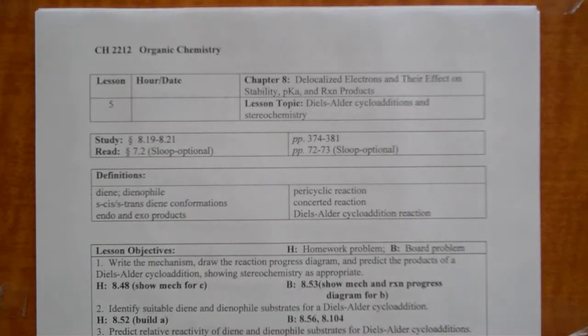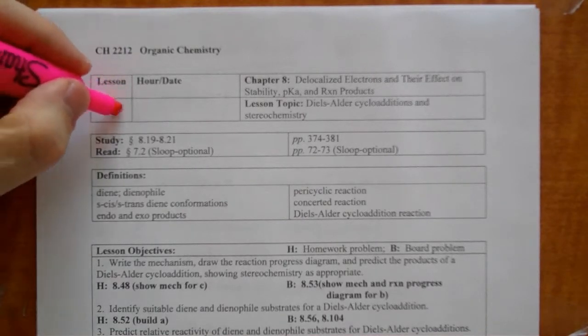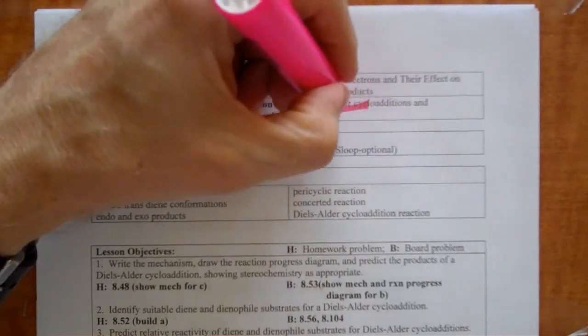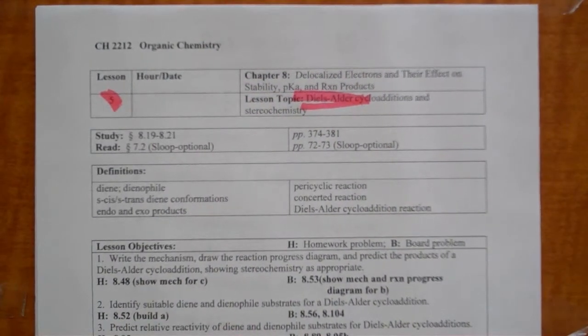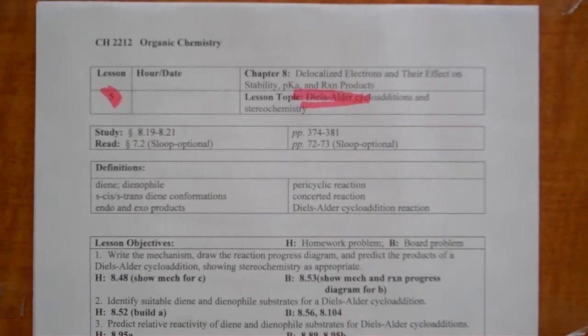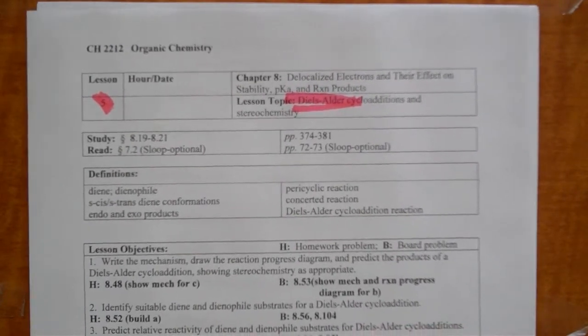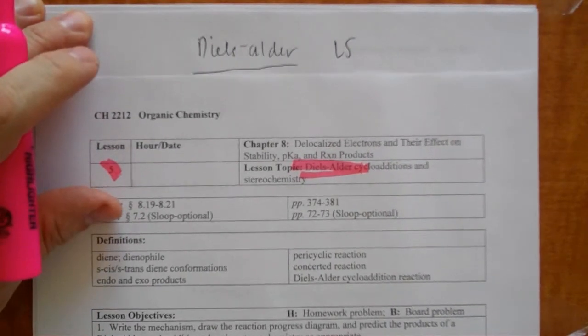So we're talking about lesson 5 in this video. Lesson 5. And this conversation is about Diels-Alder, okay? Which I think you may have seen before, but we're going to treat this as if you have not. And we're going to do with this what you should do with every lesson, and I've sort of implied this up to this point, but let me just call your attention to it again.